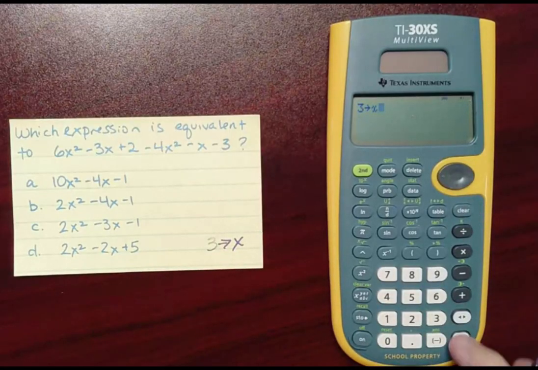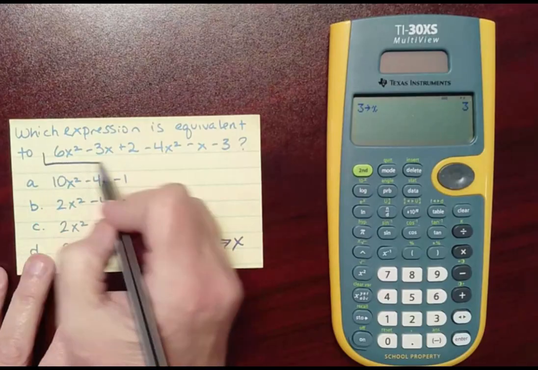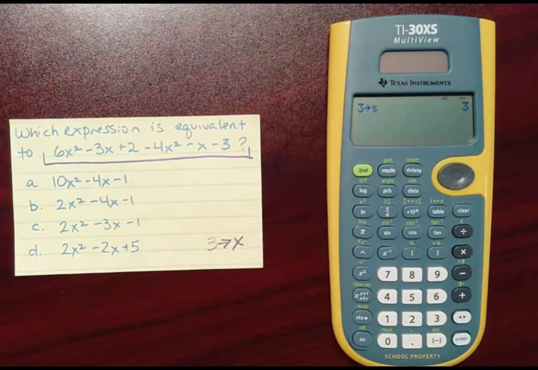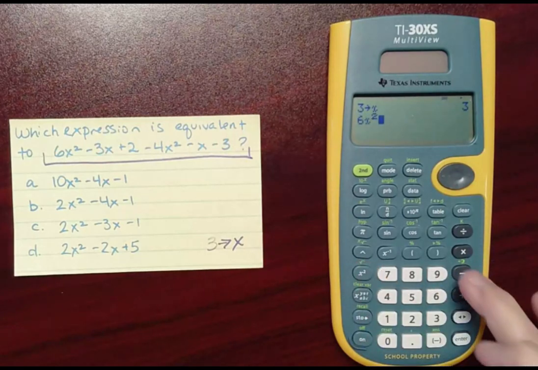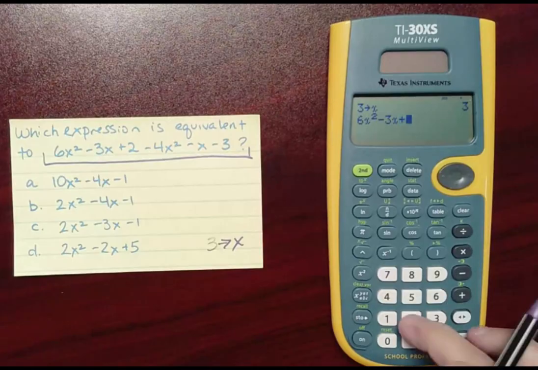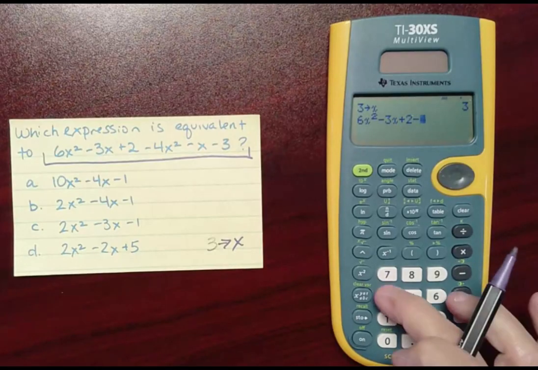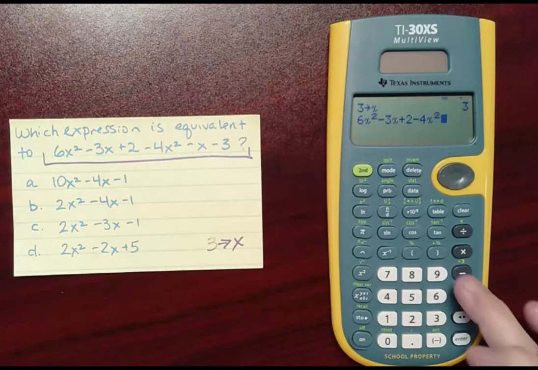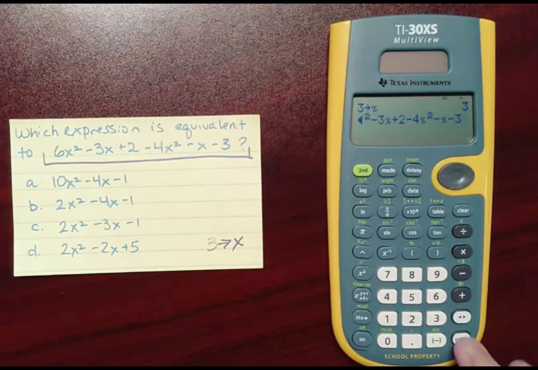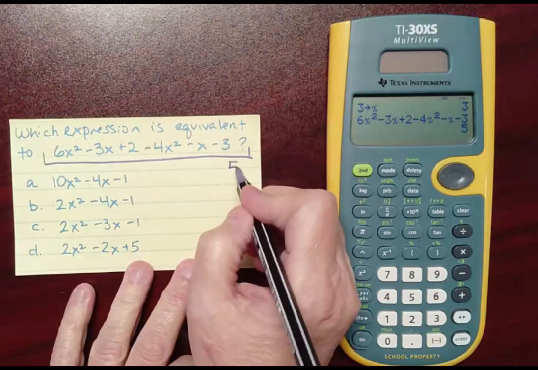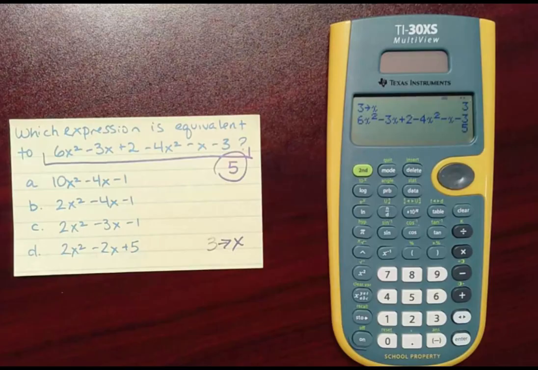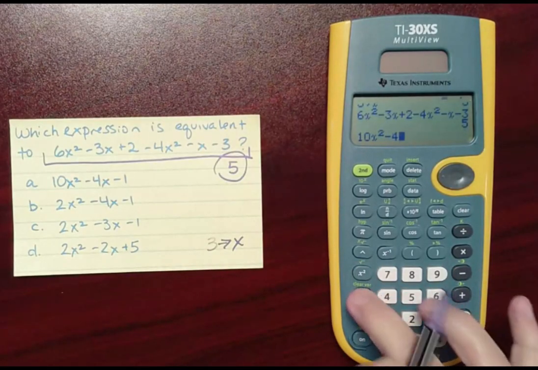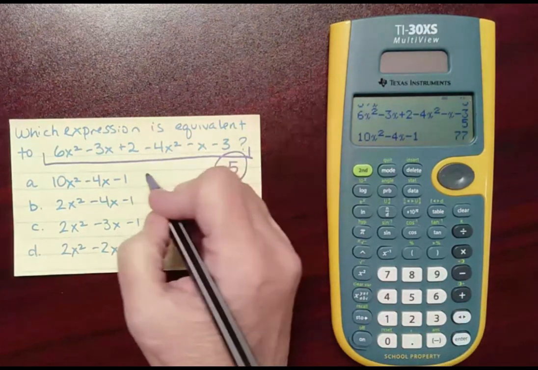3 store x. And now we're going to type in this whole long expression. Yeah, it's a little long, but we only have to type it once, so that's okay. 6x, and put the exponent of 2, minus 3x plus 2, minus 4x squared minus x minus 3. We hit enter and we get the answer of 5. So now we can type in our answer choices, and when we find the one that is equal to 5, that's going to be the correct answer. 10x squared minus 4x minus 1. 77. Not right.